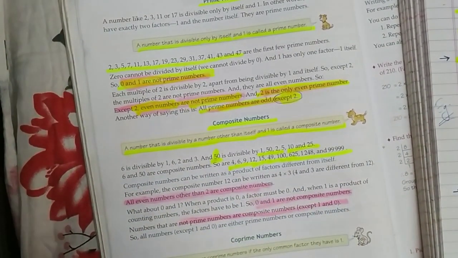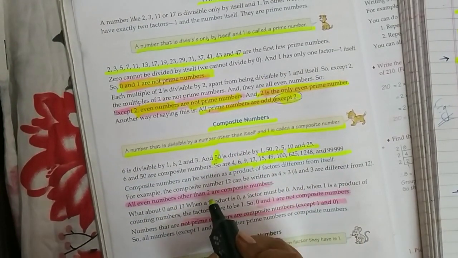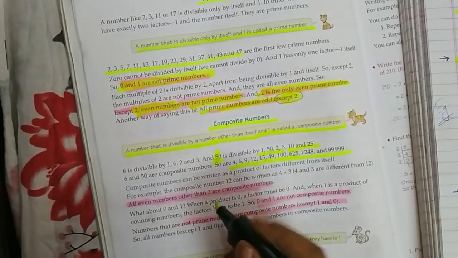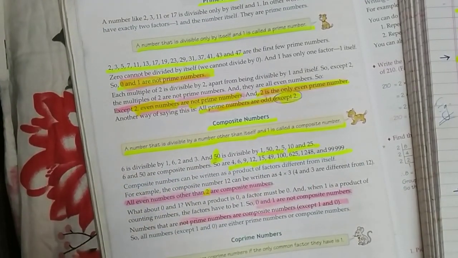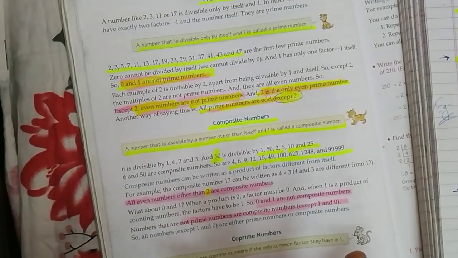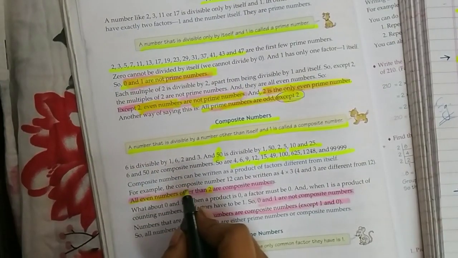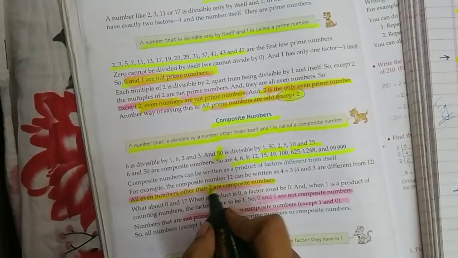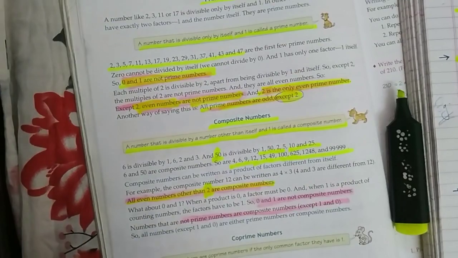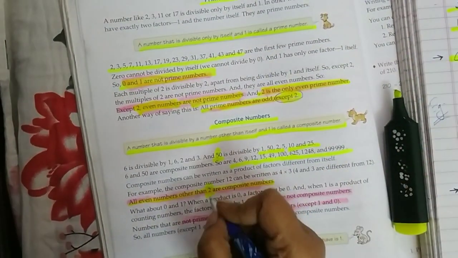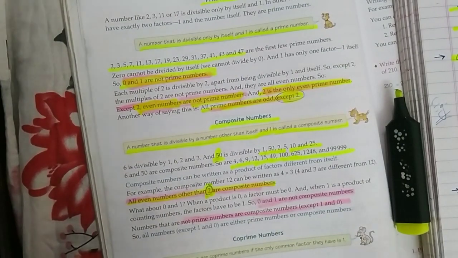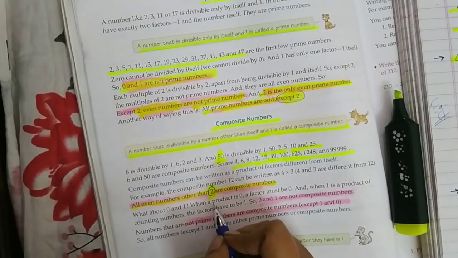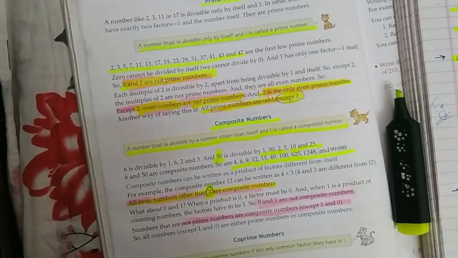And only 2 is not a composite number. All the even numbers are composite numbers except 2. 2 के अलावा सारे इवन नंबर्स कंपोजिट नंबर हैं. But 2 is not a composite number. 2 is a prime number.